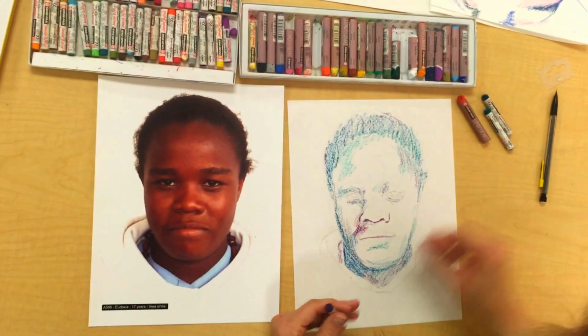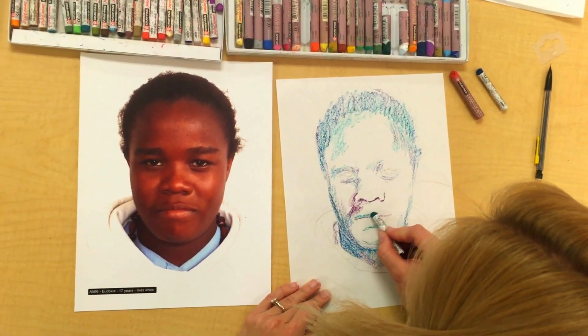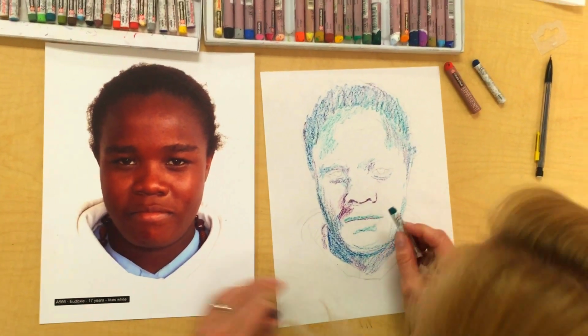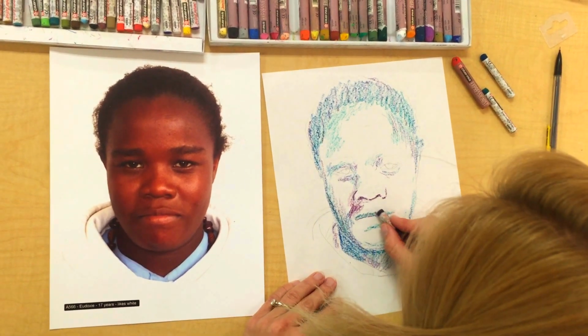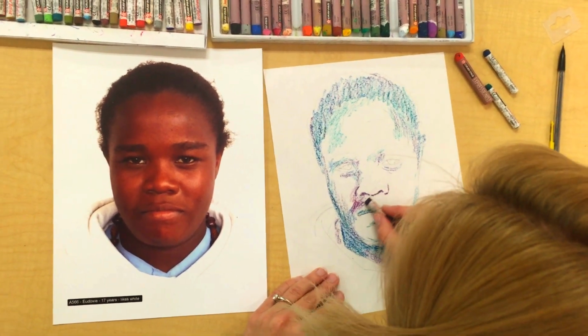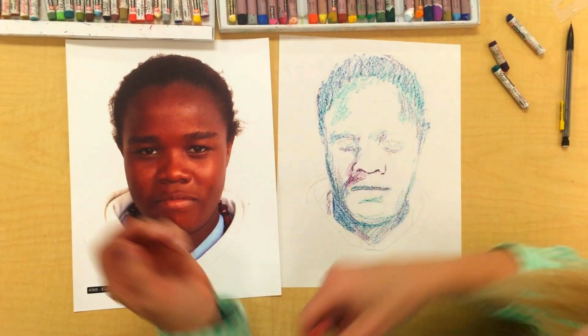I should have done a little more shadow here in her lips. The top lip tends to have a shadow on the bottom of it, and the bottom lip tends to have a highlight on the top as they hit the light as it curves. A bit more here.